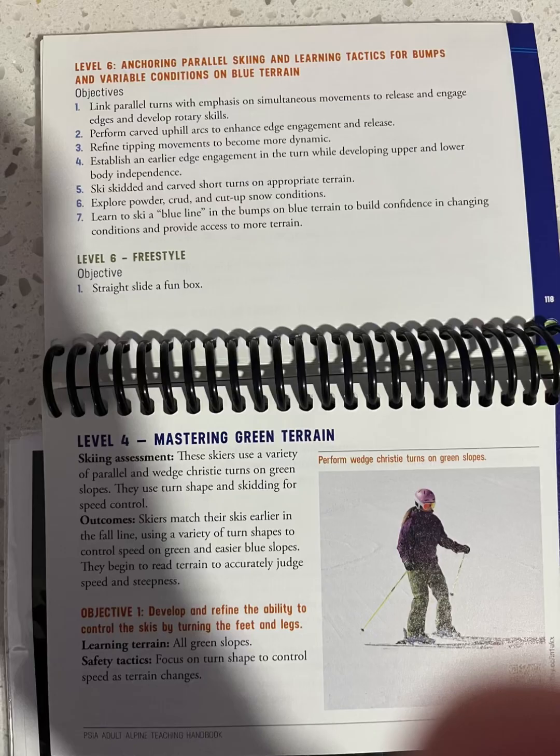Objective 1. Develop and refine the ability to control skis by turning the feet and legs. Learning terrain, all green slopes. Safety tactics. Focus on turn shape to control speed as terrain changes.